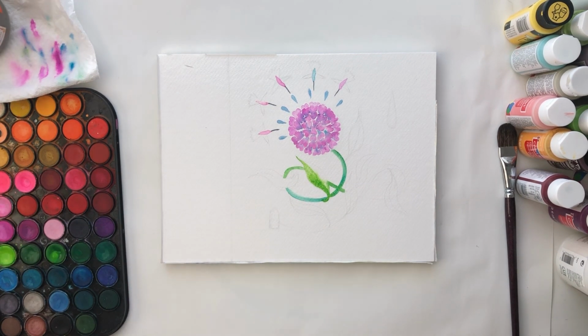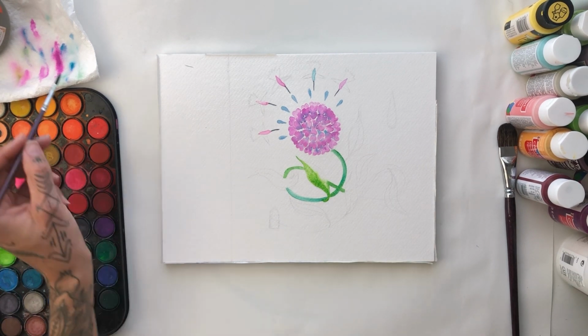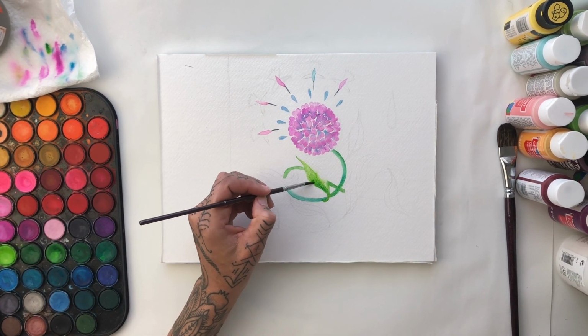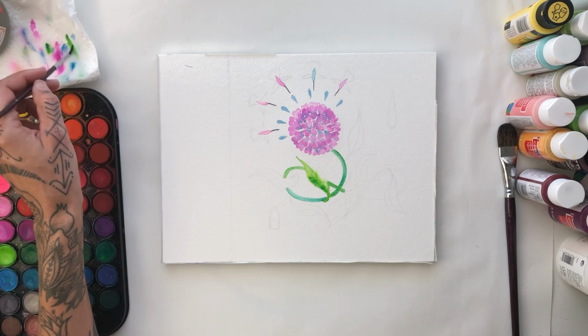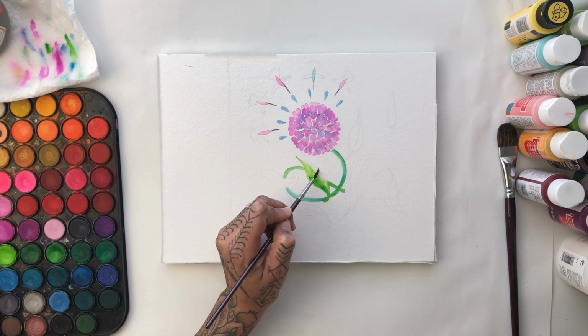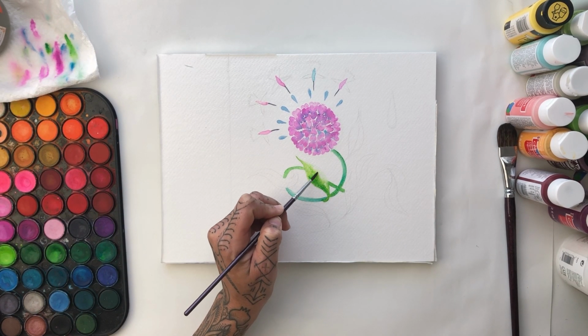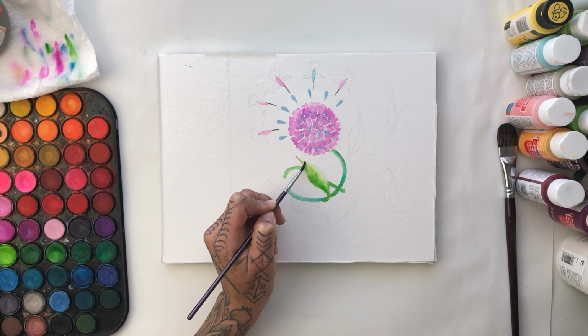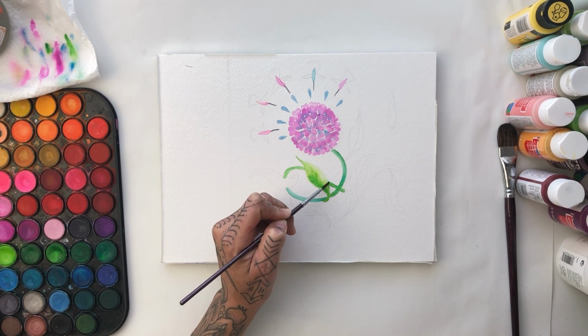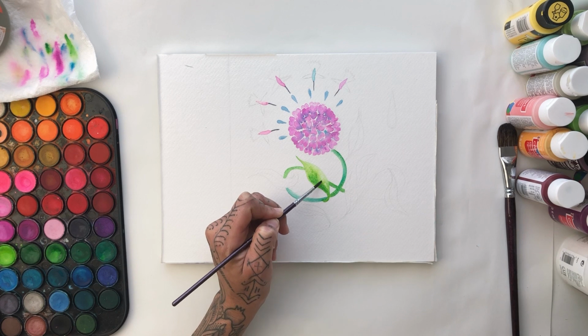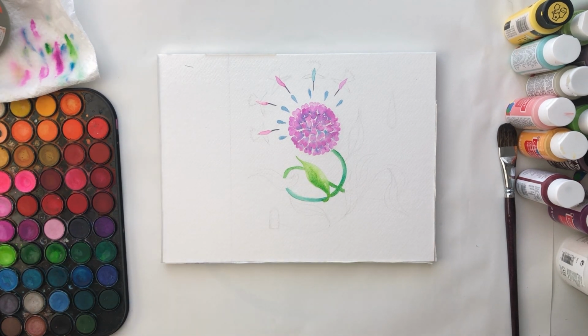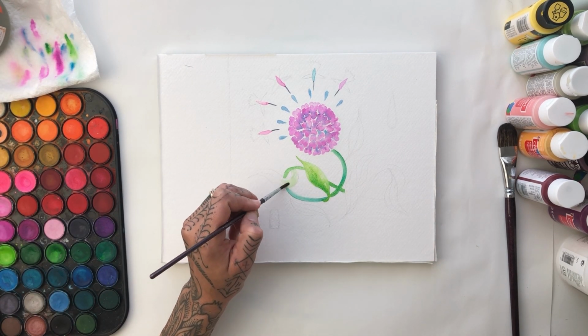So these leaves, I take my time, I add a little color, I add a little other color, and I just allow them to unfold as they will, allowing for the stem part to kind of pull through into the leaf a little bit. I think that looks nice.